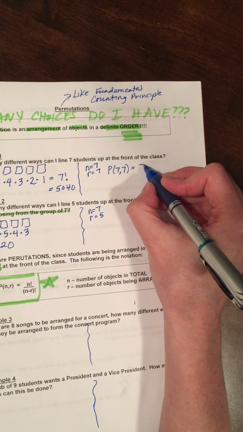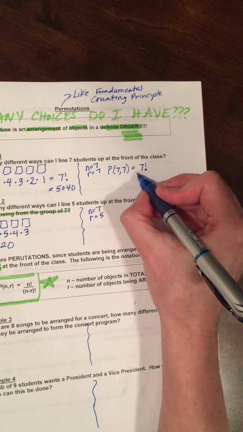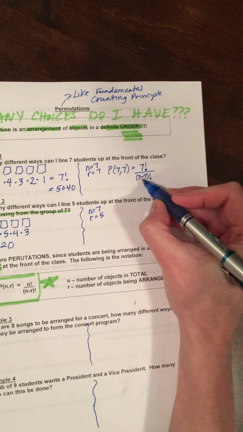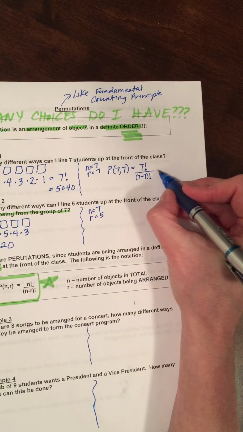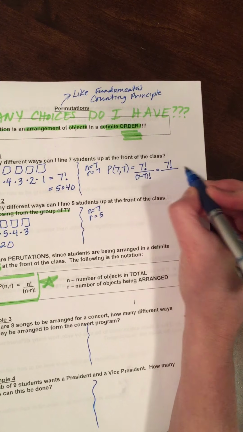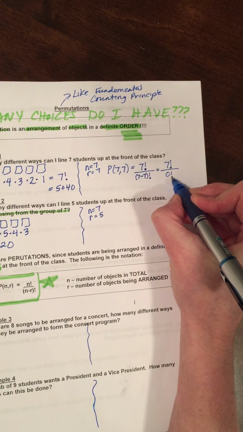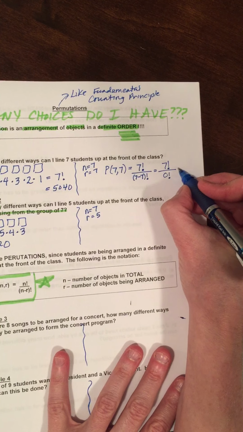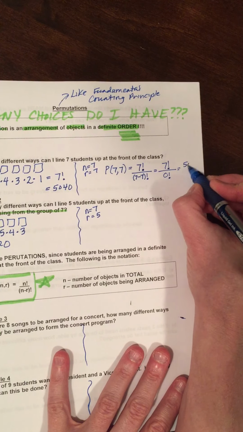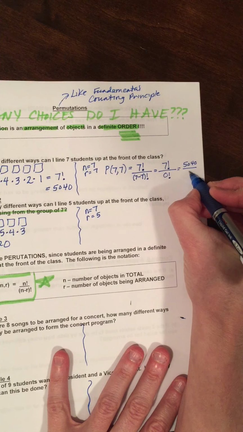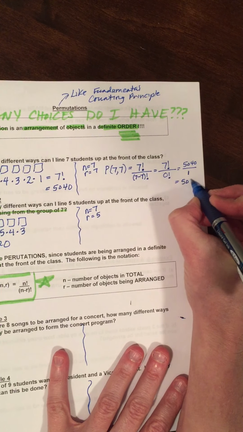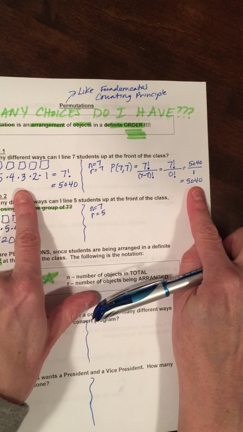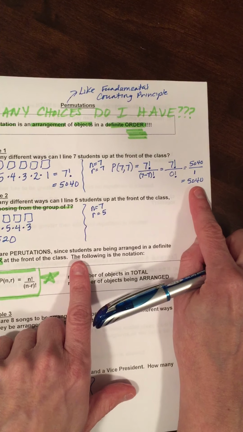Permutation of 7, choose 7. The formula reads n factorial over n minus r factorial. So n is 7 and r is 7. N minus r finds me with a 0 factorial, and now we know that 0 factorial was one of our special rules. 7 factorial, 5040. 0 factorial was 1. Answer, 5040. Visual way, formula way, exact same answer.